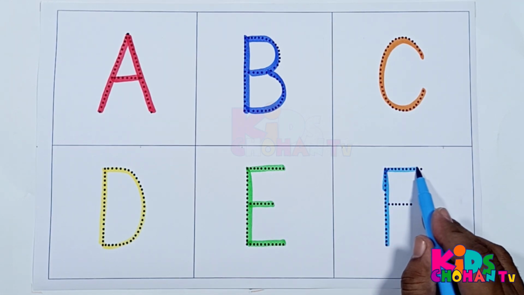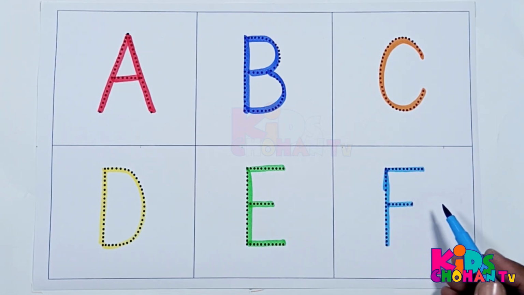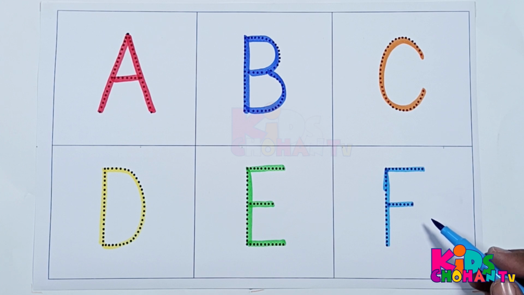This is letter F. F. F for fish. F. F with sky blue color.